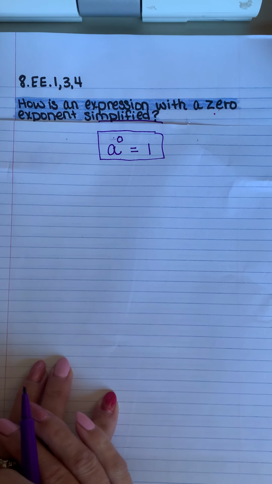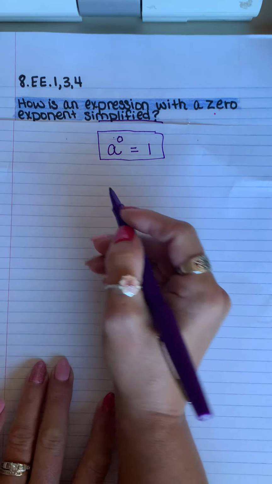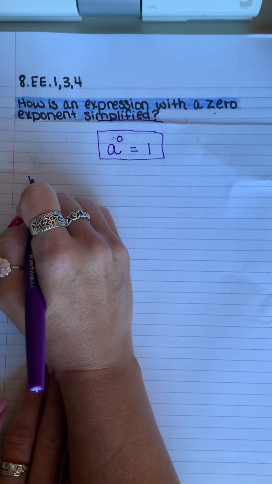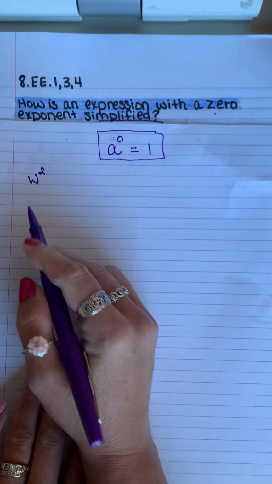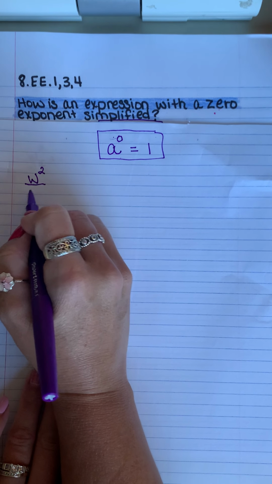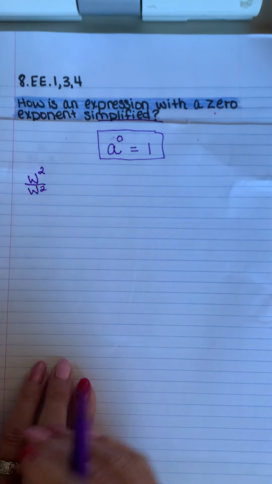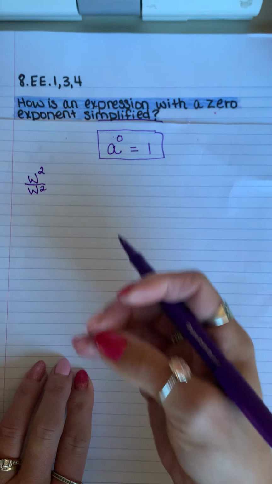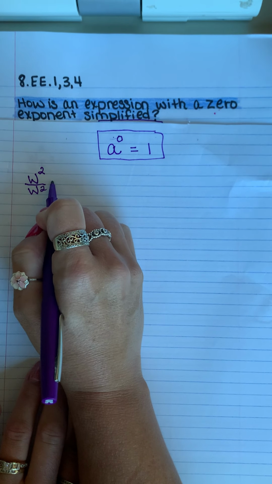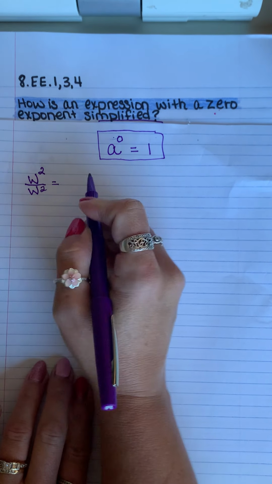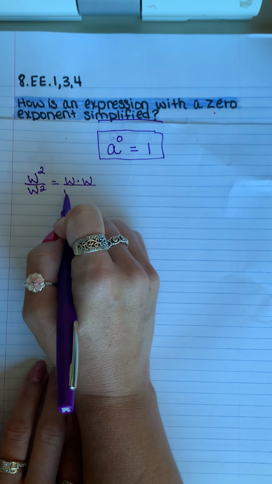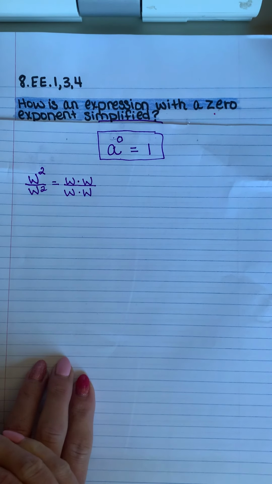So why does any number raised to the 0 power equal 1? Let me do a little proof here for you. If I think of a number, and I'm going to call it W, so W can represent any number. Let's say that I square that number, and then I'm going to divide it by itself. So if I have W squared divided by W squared, and I write that in standard form, that's going to give me W times W, divided by W times W.